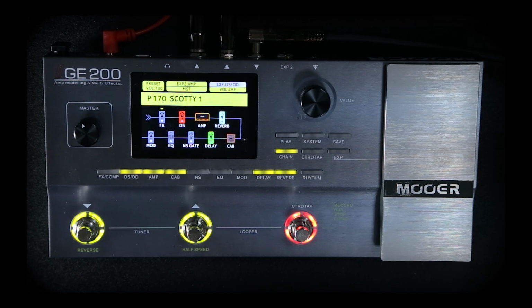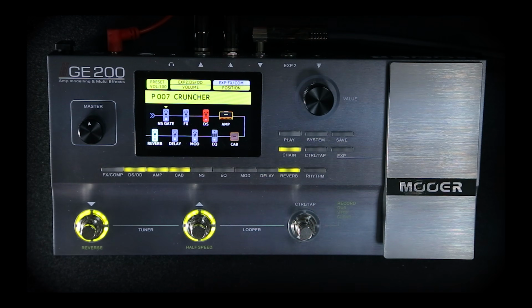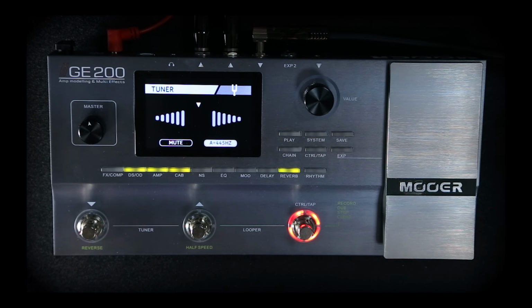You can change the delay time. If you press these two foot switches together at the same time, you enter the guitar tuner. So if I play my guitar here, you can see I'm a little bit flat, so I'll just tighten that up. There you go. You can easily tune your guitar.